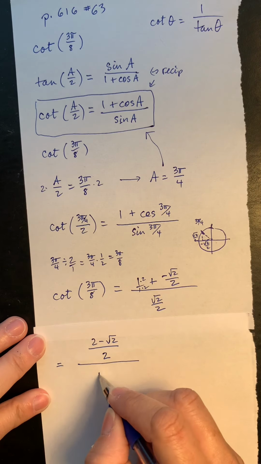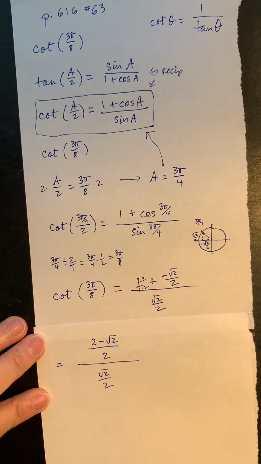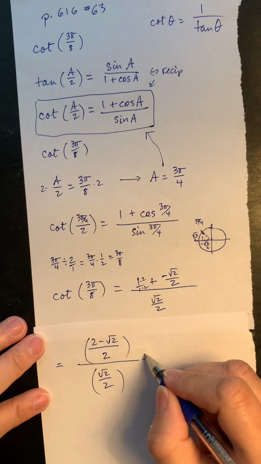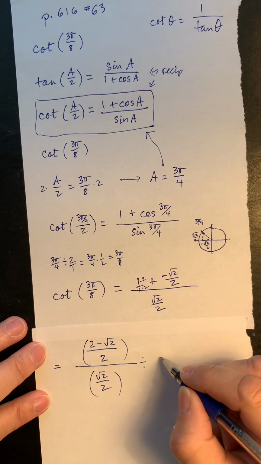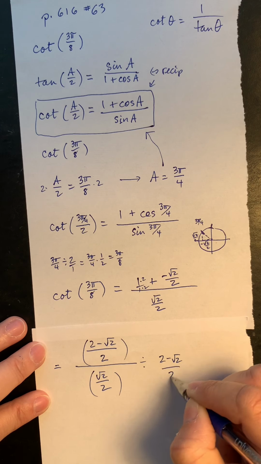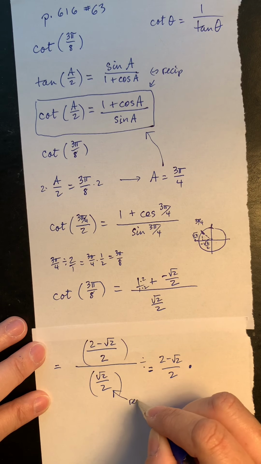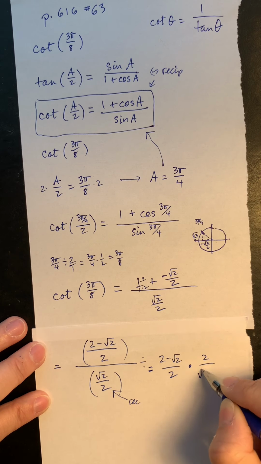And in the denominator, we still have the square root of 2 over 2. Then we need to divide these fractions. So really we're going to do 2 minus root 2 over 2 multiplied by the reciprocal of this one, so it's going to be 2 over root 2.